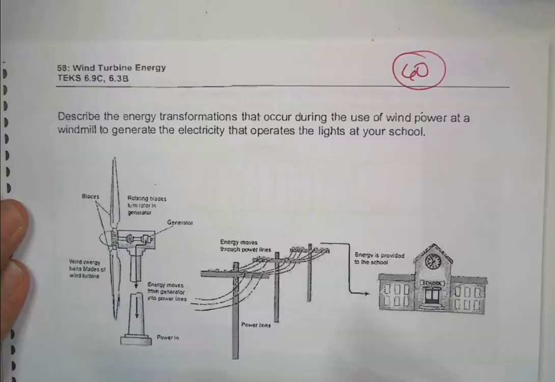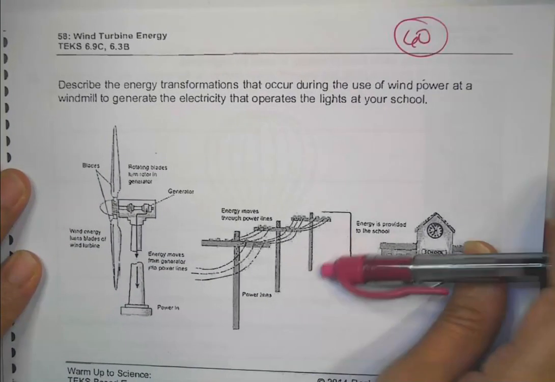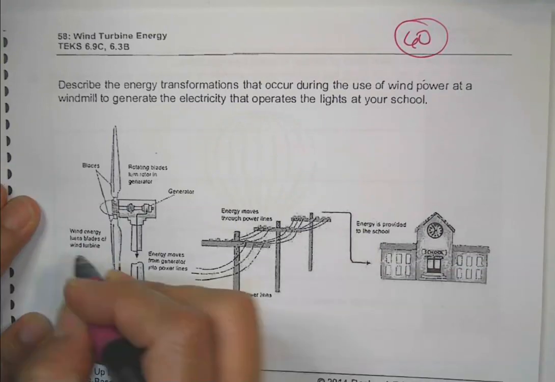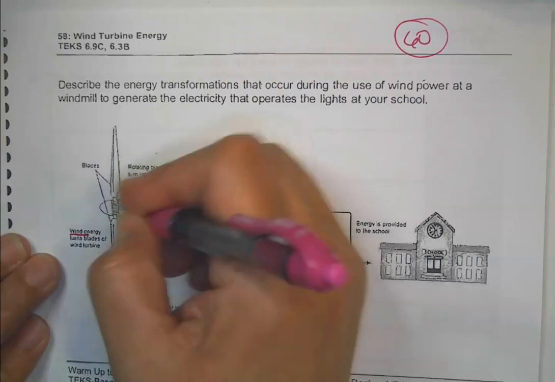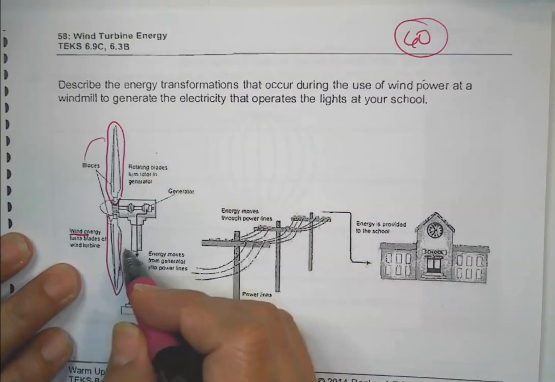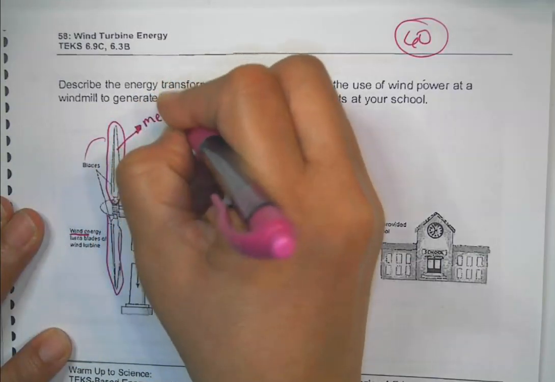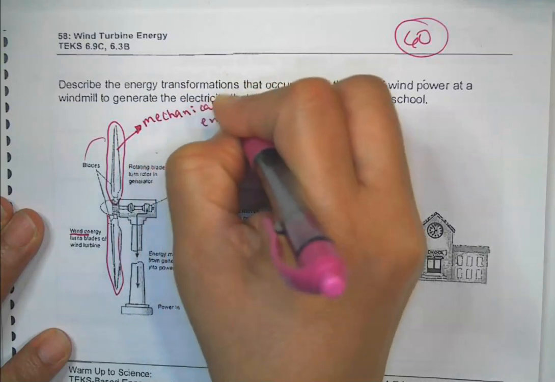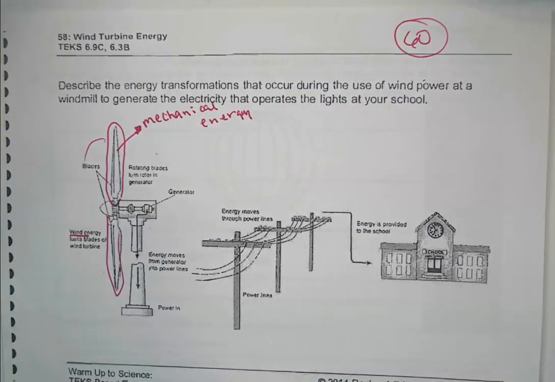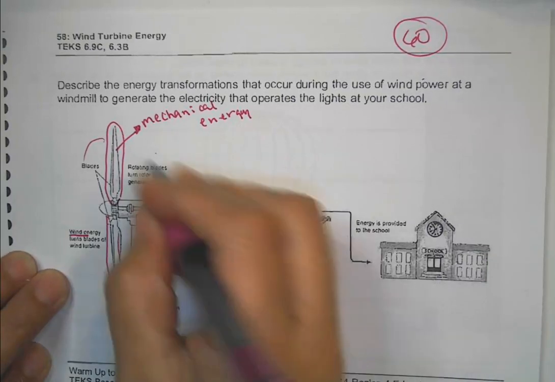This is page 60, and I'm just going to go over a quick review of the main things that you need to know. These are also practice information. What I want you to know from right here, guys, is that we have the wind. So we have wind energy, and the blades move with the wind energy and they go around. Because of that, we call it mechanical energy. So when the blades are moving, we call it mechanical energy. And then the blades are turning the generator. So right here, it continues mechanical.